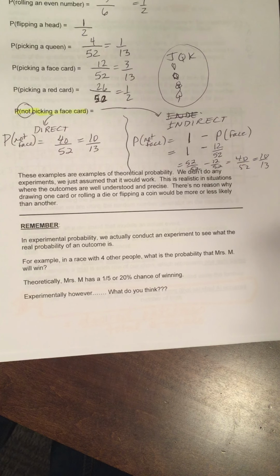It says, remember, in experimental probability, we actually conduct an experiment to see what's going to happen. So let's look at a little example. Pretend that in a race with 4 other people, what is the probability that Mrs. Martell is going to win? So here's the situation. I get out on the track and I've got 4 other people with me. So it's me and 4 others. You can envision it, and we're going to run a race.